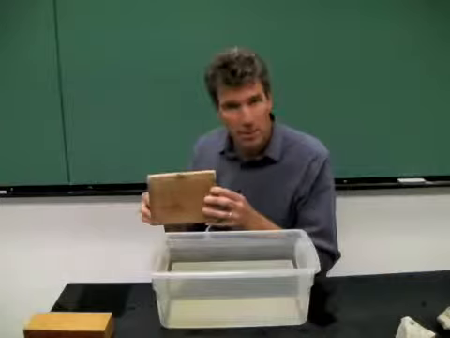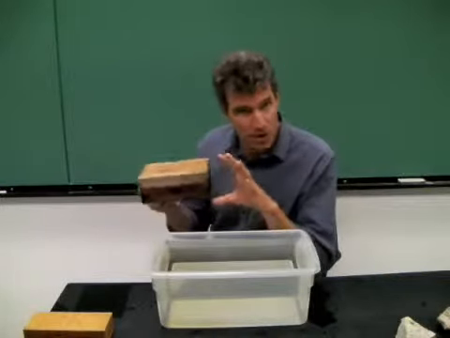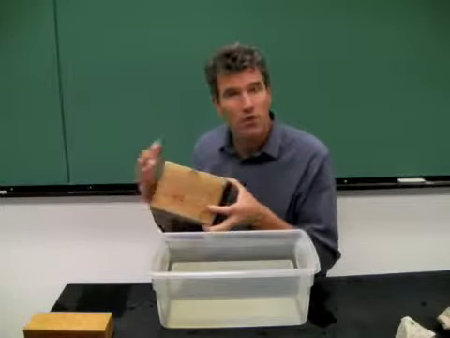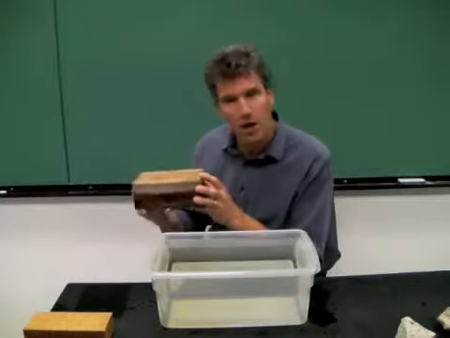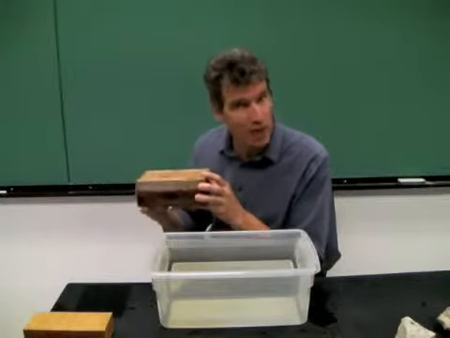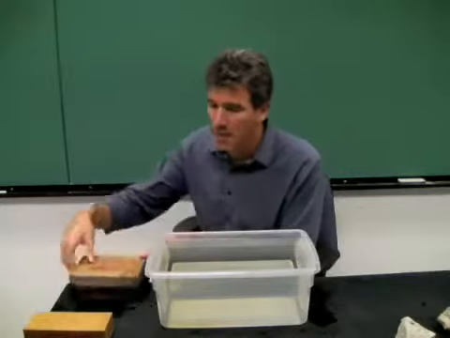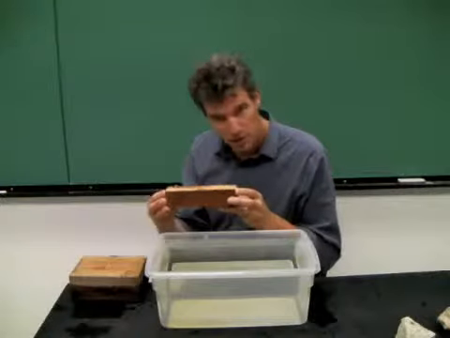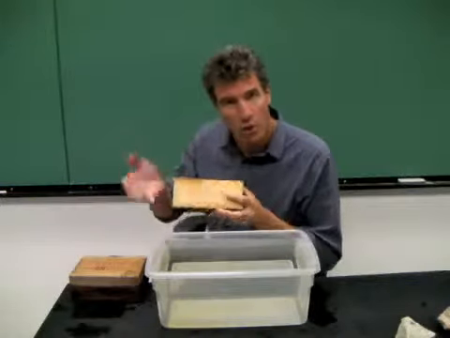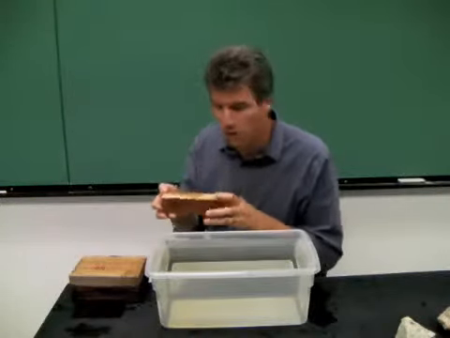You can see here I've got a piece of redwood, and you can see it's a fairly thick piece of wood. Redwood is also a fairly light, low-density wood. This is like the continental crust, thick, relatively low-density or light rock. The maple here is like the oceanic crust. It's a thinner block of wood, and it's also a hardwood, and so it's denser, it's heavier than the redwood.